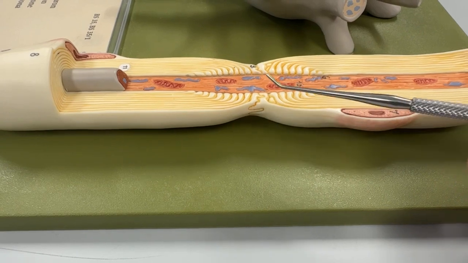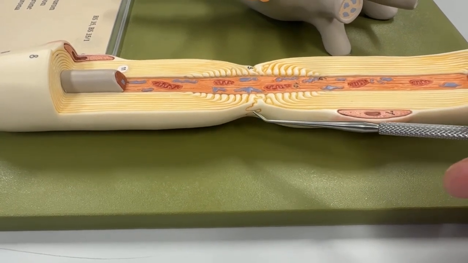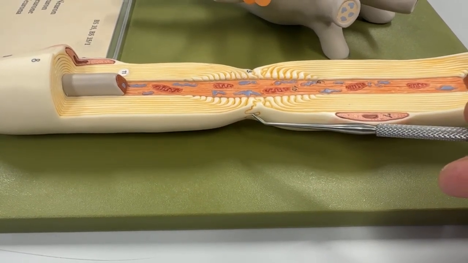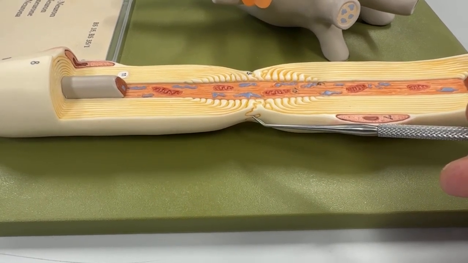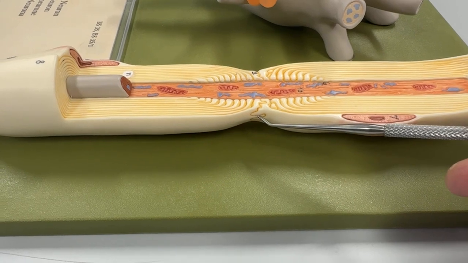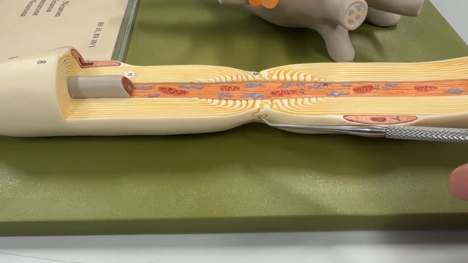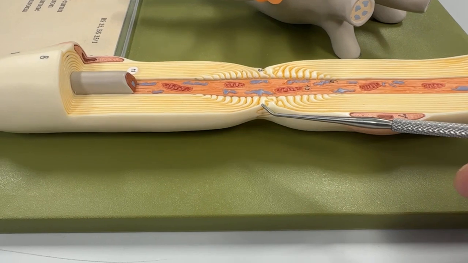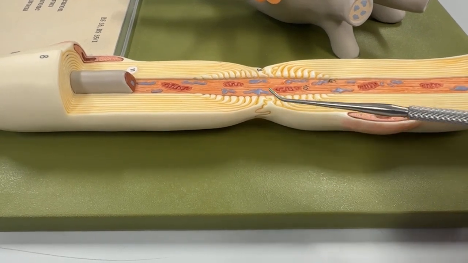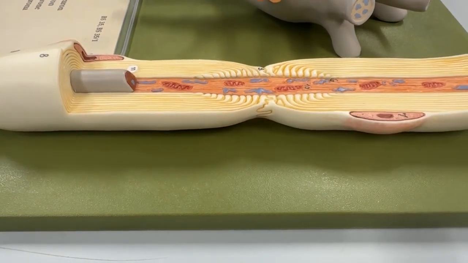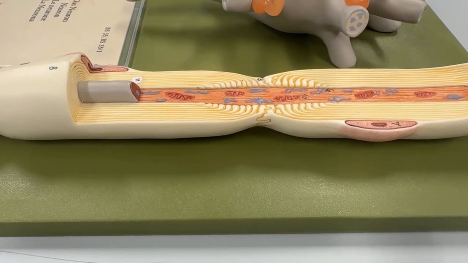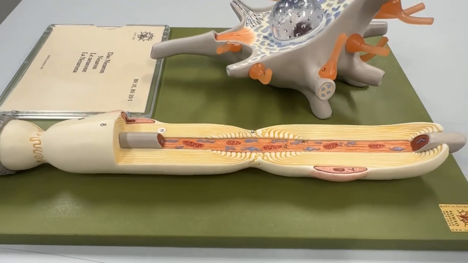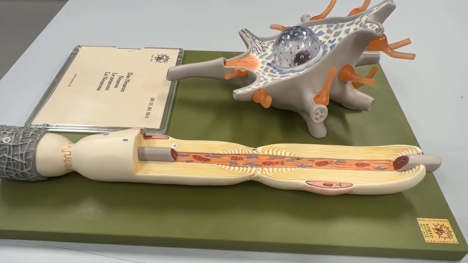So the nodes of Ranvier are going to be very important for the neuron's ability to send electrical signals via their action potentials very quickly in a process called saltatory conduction. And so that is a structure that will be facilitating the ability of myelinated neurons to transmit action potentials at a very high velocity.